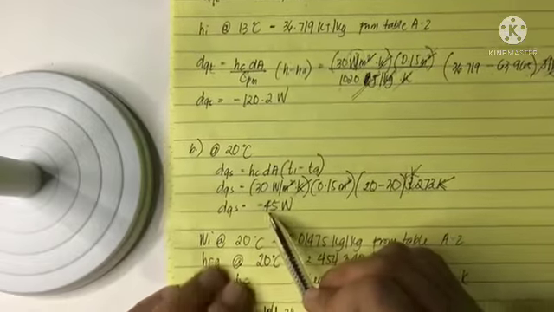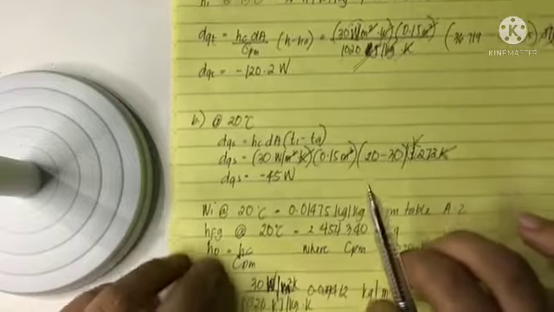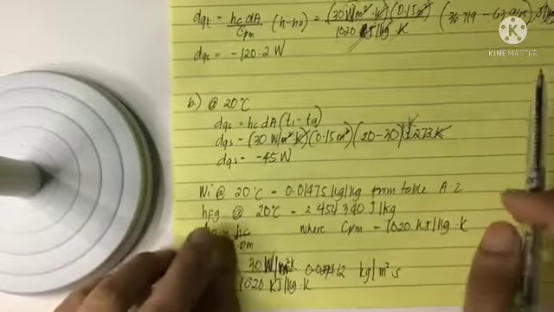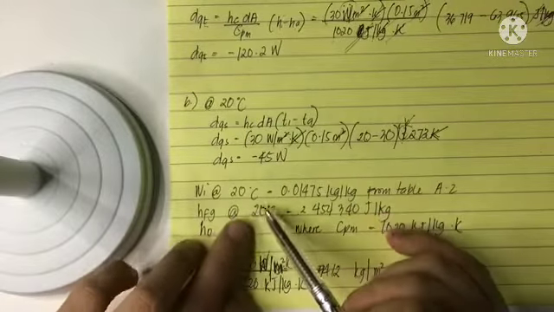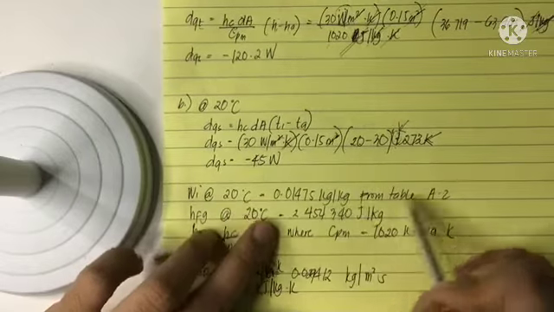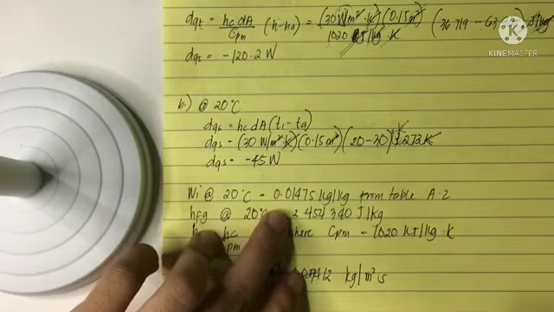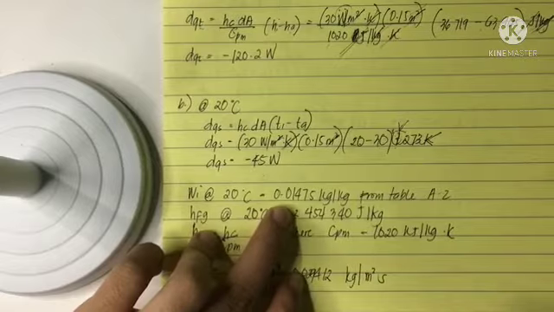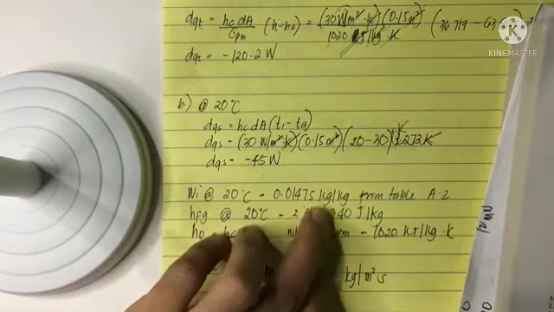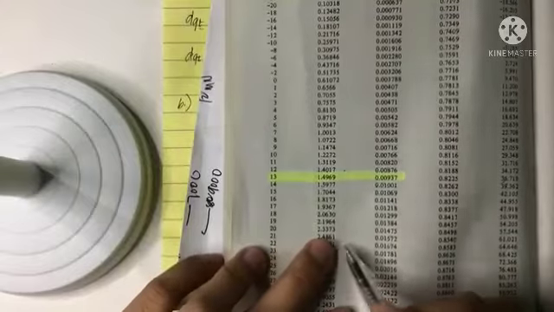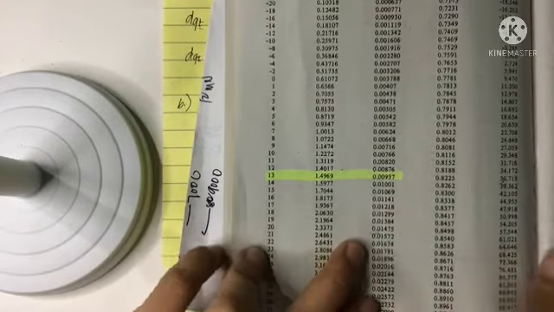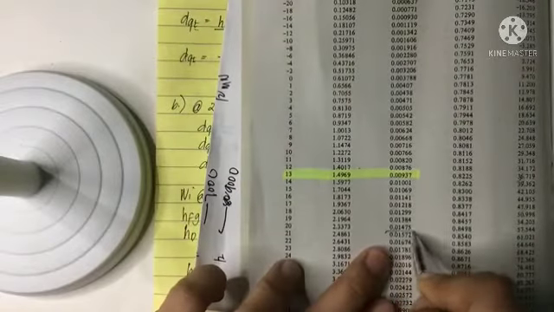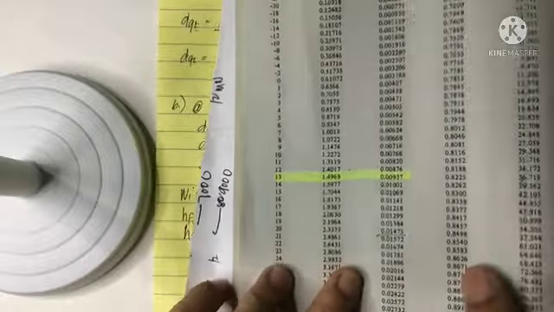so it gives us a value of negative 45 watts. So for your humidity ratio at 20 degrees Celsius, using table A2, it gives us a value of 0.01475 kilogram per kilogram. So from 20 degrees Celsius, here it gives us a value of 0.01475 kilogram per kilogram.